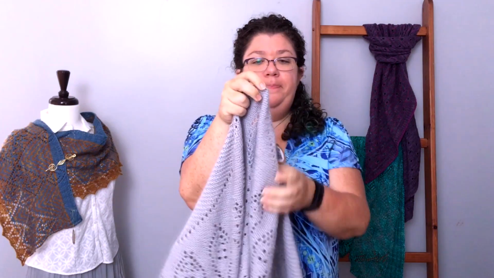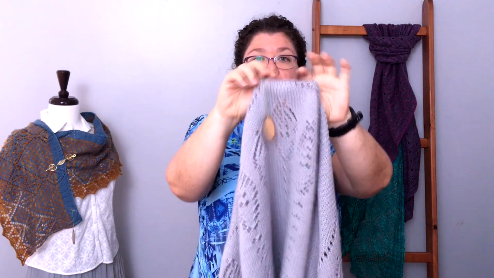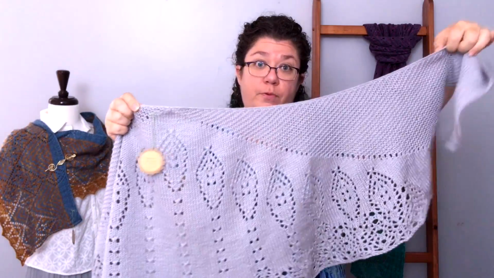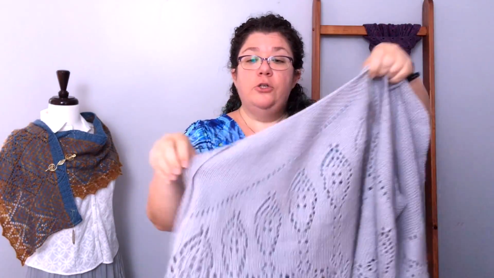Now, all of those start at the top here, right? They're starting at a point at the top and then increasing, and it gets bigger and bigger and bigger. This is your selvage right here. Your selvage is here, and your selvage ends up being your neckline.